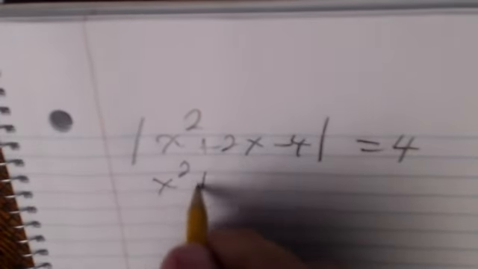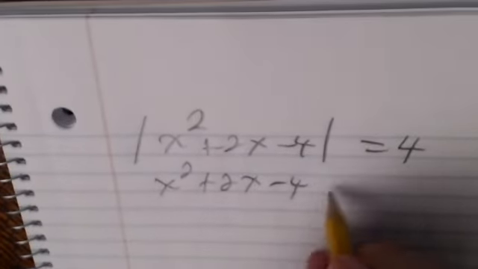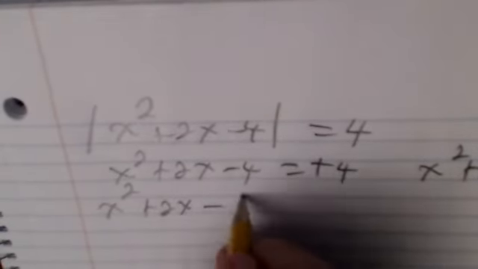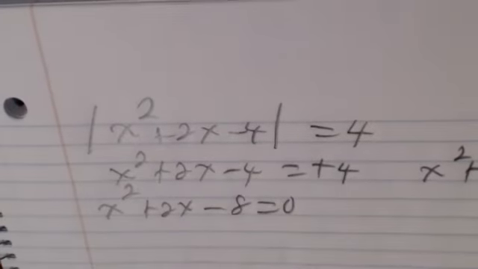So what's inside the absolute value has to be equal to plus 4, and what's inside the absolute value has to be equal to minus 4. So you're going to make your two problems out of it. So let's deal with this one first. So this says that x squared plus 2x minus 8 is equal to 0. Well, we're lucky. This thing will factor.